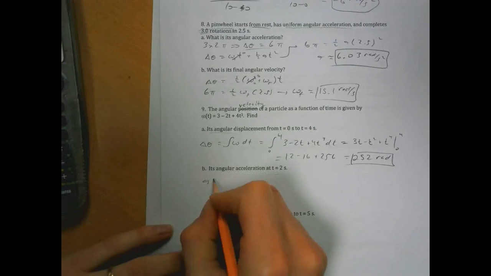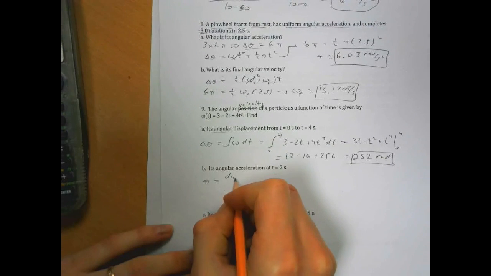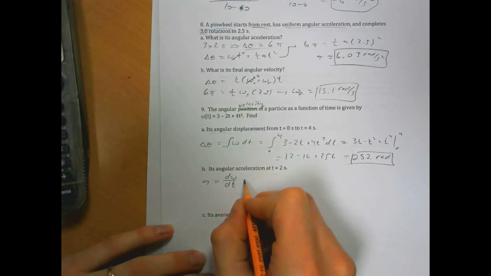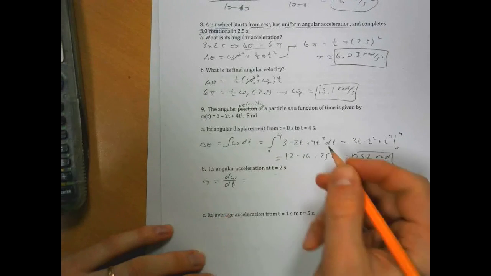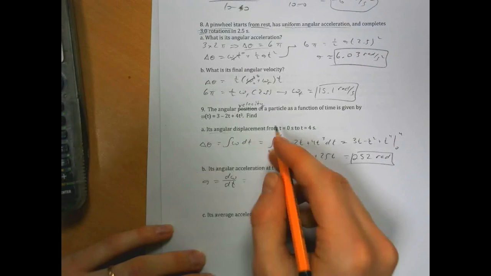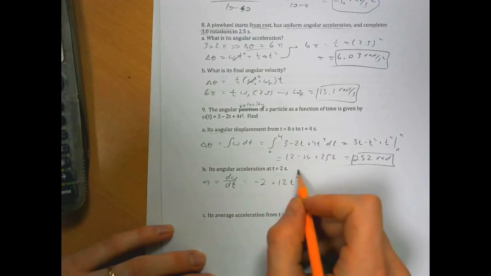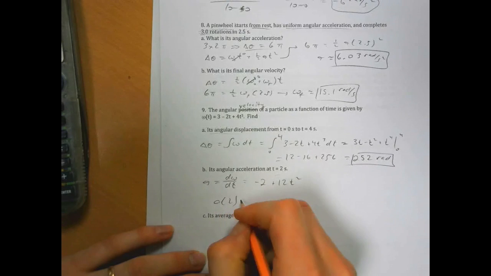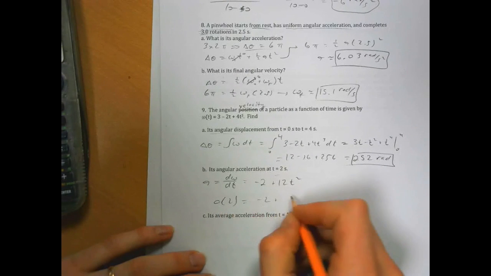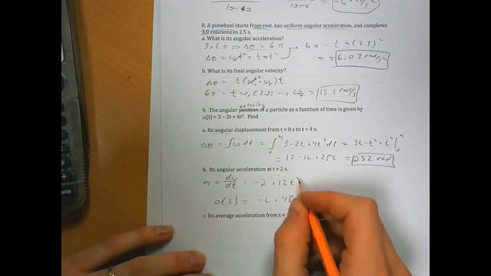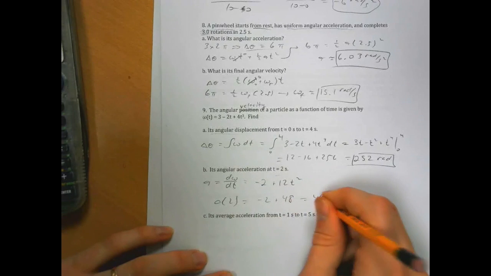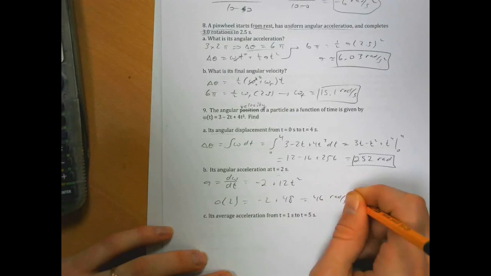Angular acceleration at t equals 2. Well, angular acceleration alpha is the time derivative of angular velocity, the rate of change. So take a derivative, that's negative 2 plus 12t squared. At t equals 2, that's negative 2 plus t squared is 4, times 12 is 48. So 46 radians per second squared.